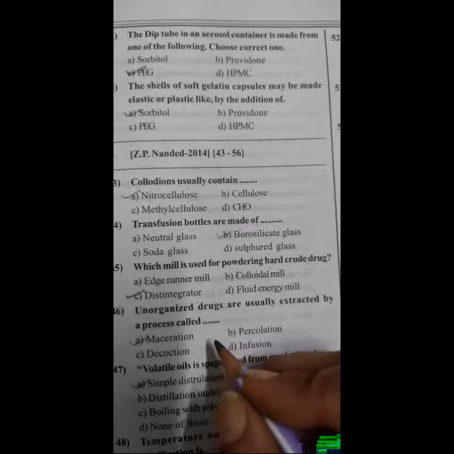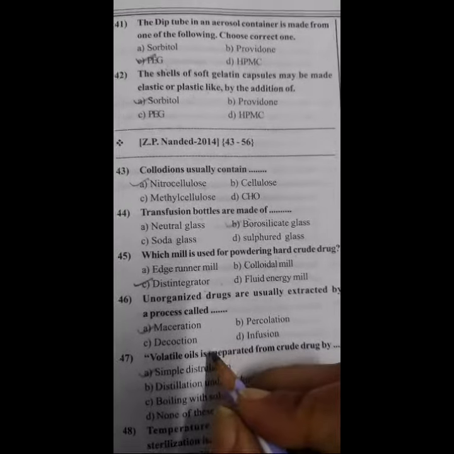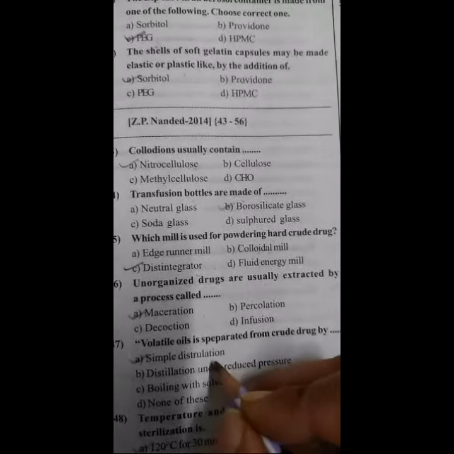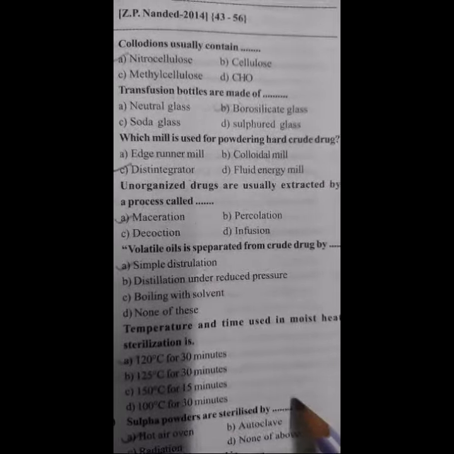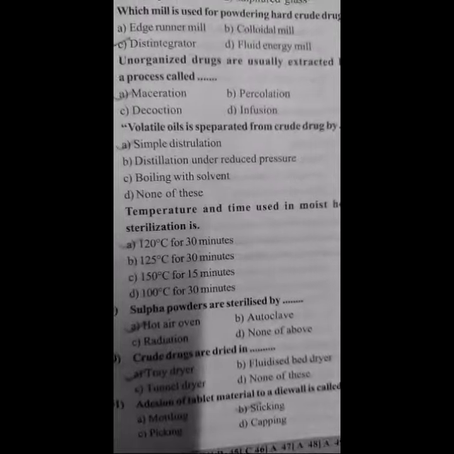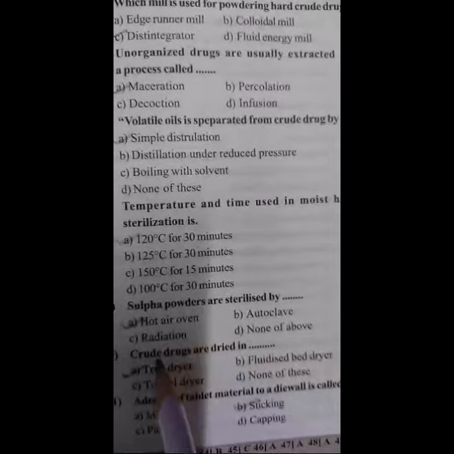Unorganized drugs are usually extracted via a process called maceration. Volatile oils are separated from crude drug by simple distillation. Temperature and time used in most heat sterilization is 120 degrees Celsius for 30 minutes. Sulfur powders are sterilized by hot air oven. Crude drugs are dried in tray dryer.